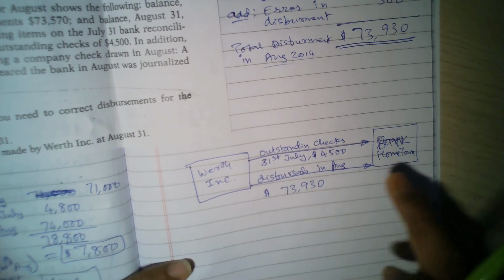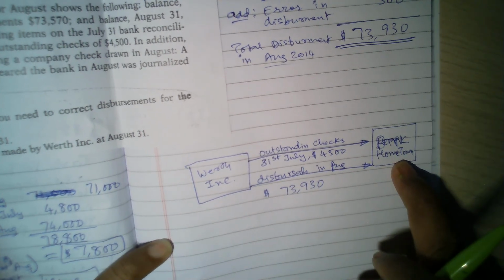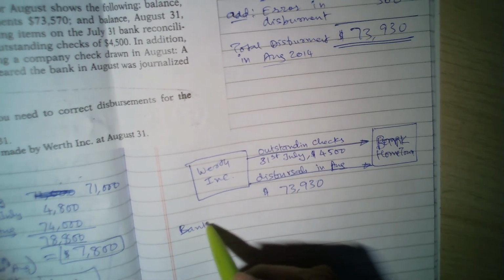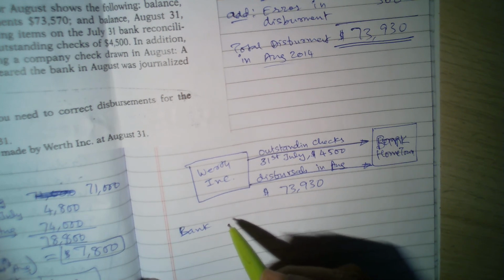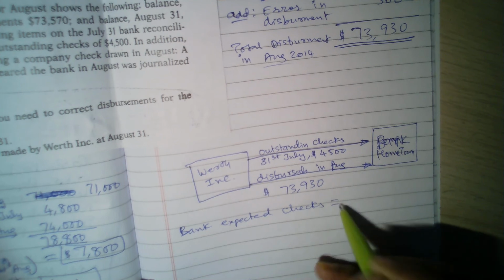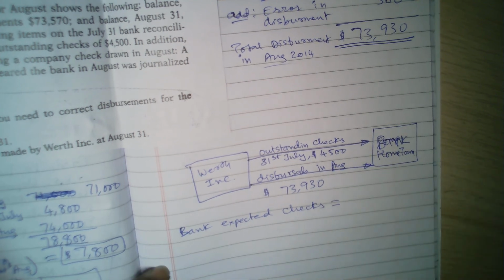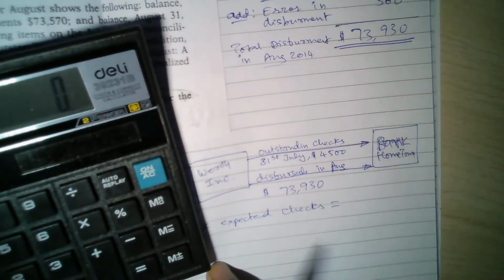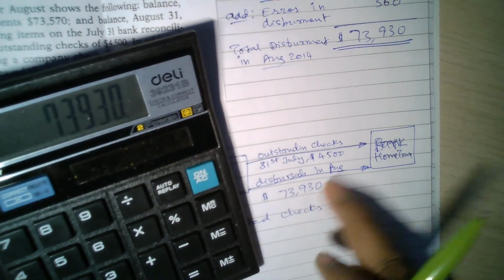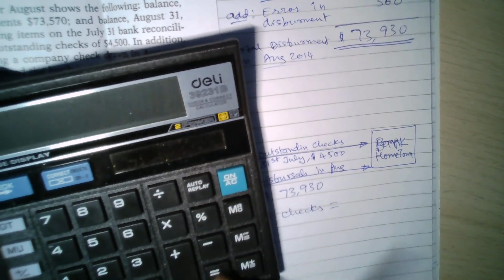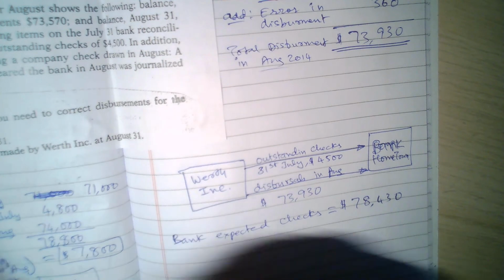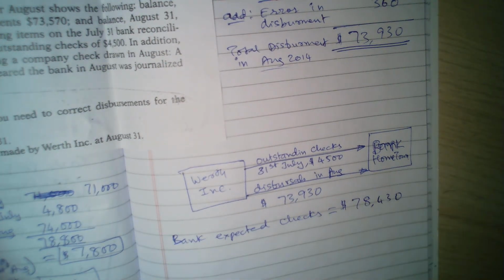So how much is the bank expected to receive? The expected checks are the total of these two: 73,930 plus 4,500. So 78,430 is what the bank is expected to receive.